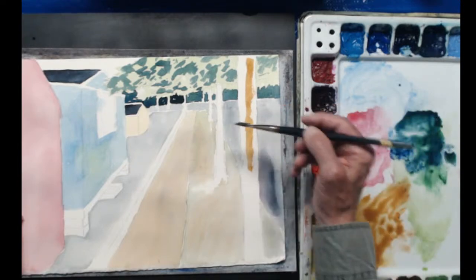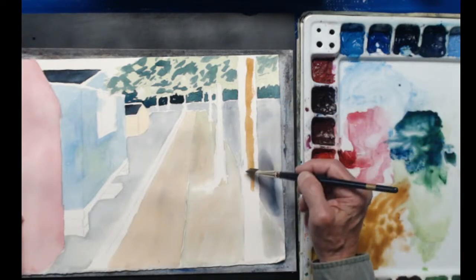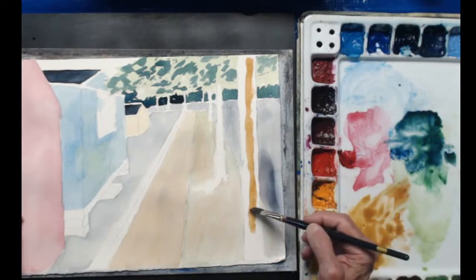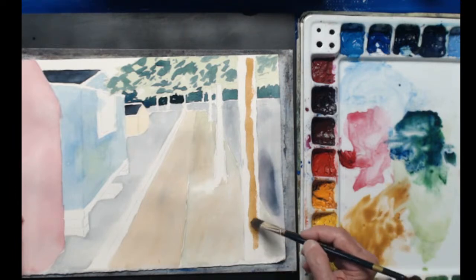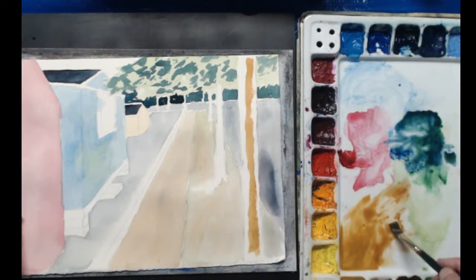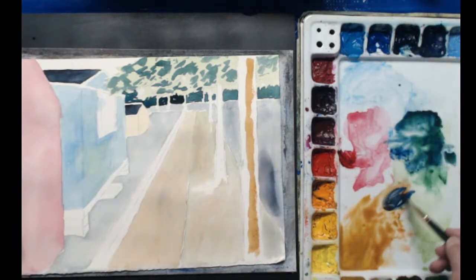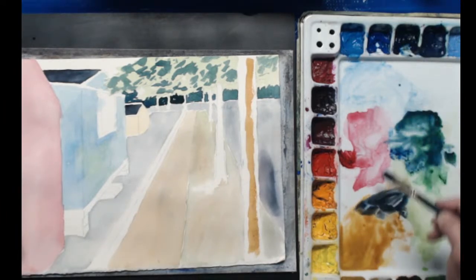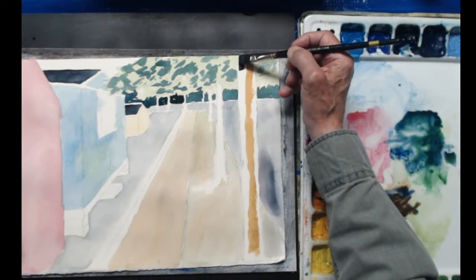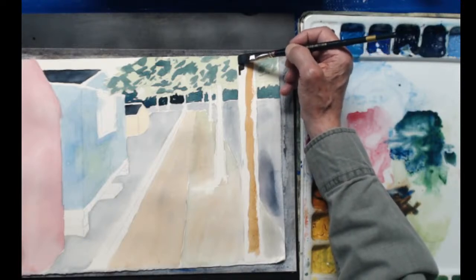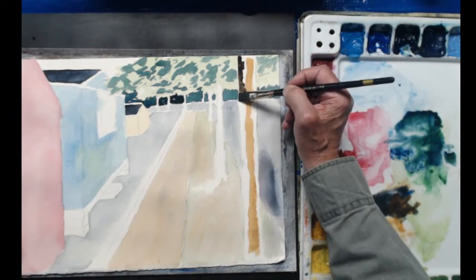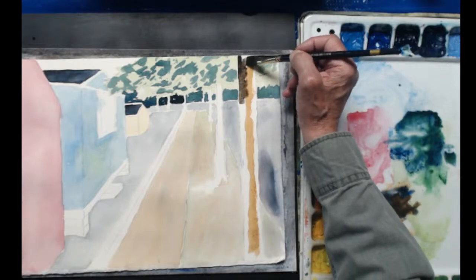The light's coming from this side, so the lightest section will be on the right side of the form. This color here is really the local color of the tree, which is the tree's base color. Then as I go around, I'm going to pick up a darker mix, a little bit of ultramarine blue mixed in with burnt sienna. That's going to be the back, the dark edge. This is going to be the form shadow, the edge of the tree that's away from the light.